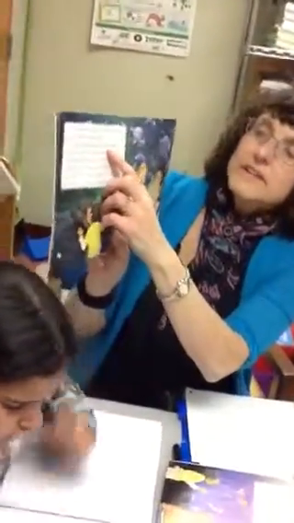I'll point right to the sentence where it starts. It starts here on this word. Do you know what that word says? We talked about it yesterday. Okay, the silent E makes that I say I. So change the "if" to "I".